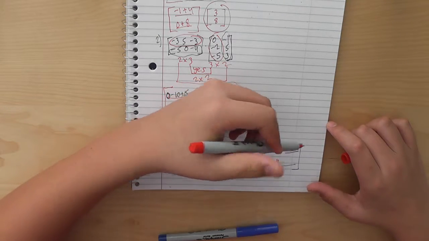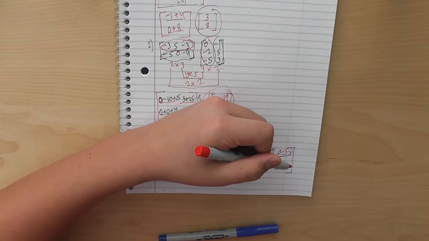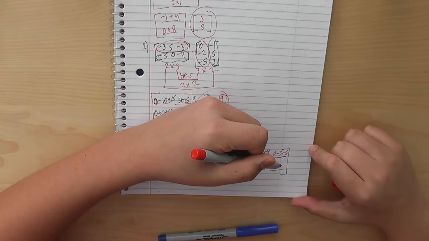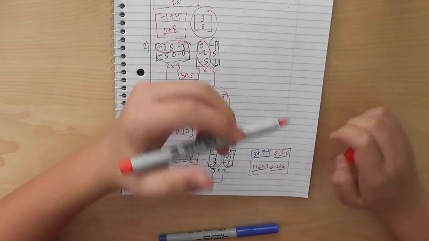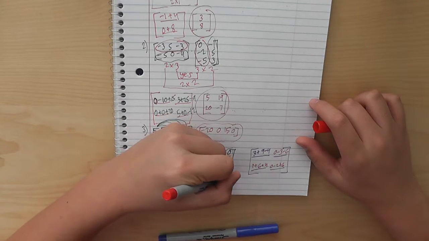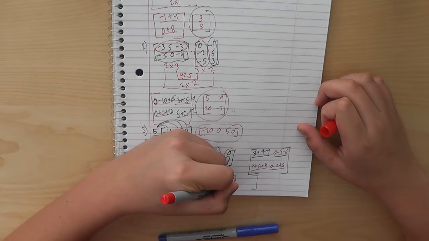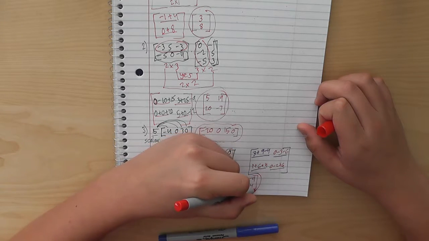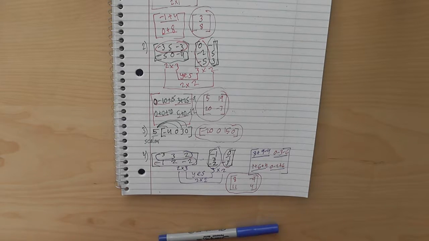For our last one, -1 times 0 is 0. Plus 2 times -1, which is -2. Plus -2 times -3, which is 6. Alright. Now let's simplify it. 8, 11, 4, and -9. Alright, that is our simplified matrix.